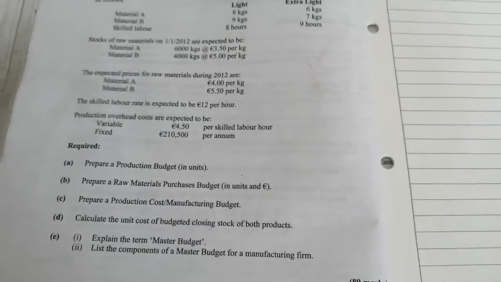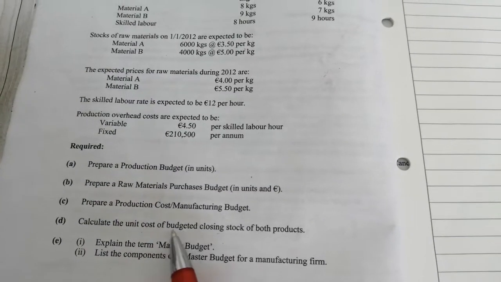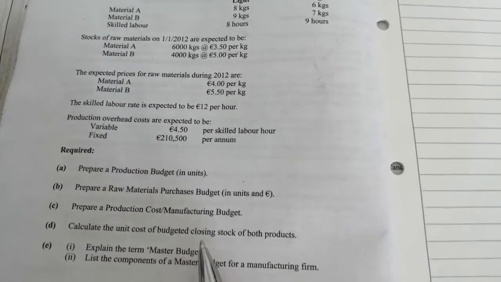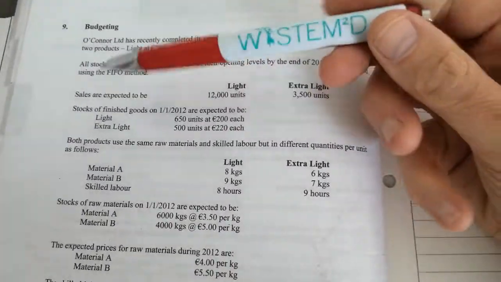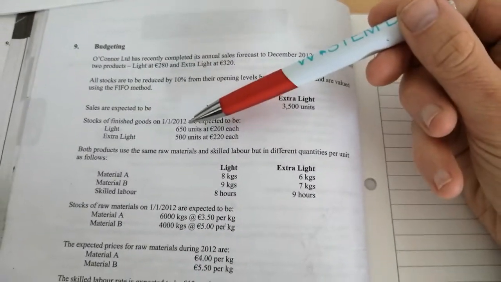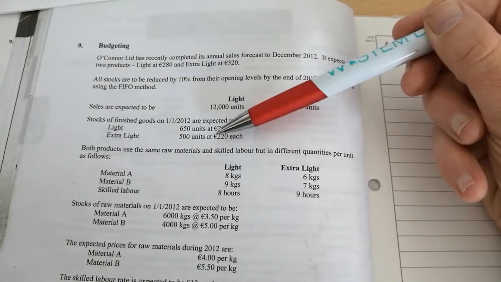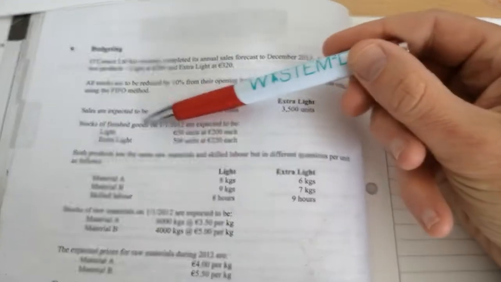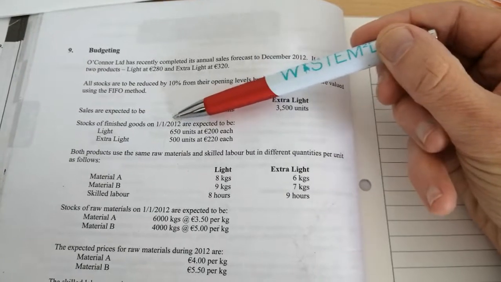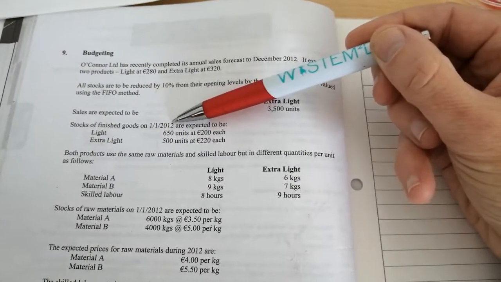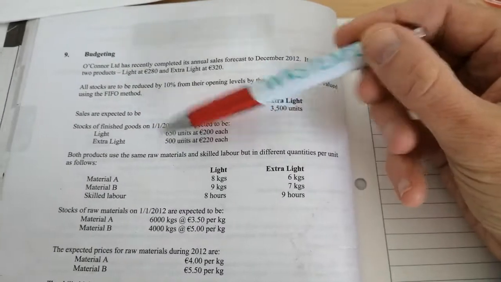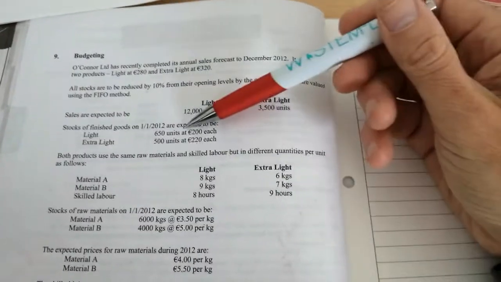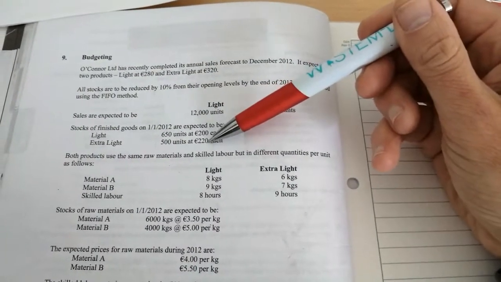Okay, so for today then we're going to look at calculating the unit cost of the closing stock of both products. If we have a look at the information you've been given beforehand, in this question you're doing budgeting for the year 2012, and it says the finished goods that you had on the 1st of the 1st, which is the 1st of January, the start of 2012, are this many units of this light product and this many units of this extra light product. But it says at €200 each and at €220 each.